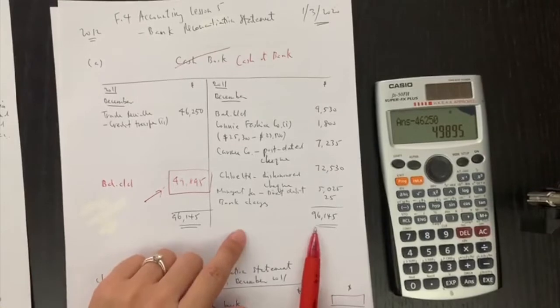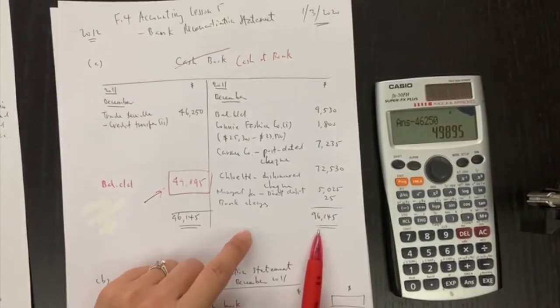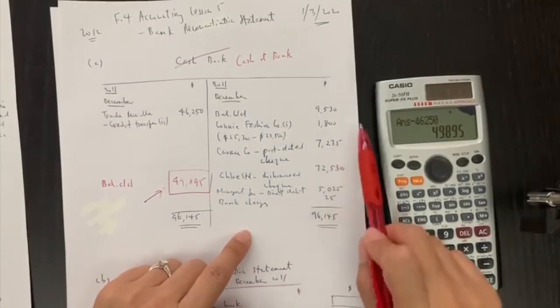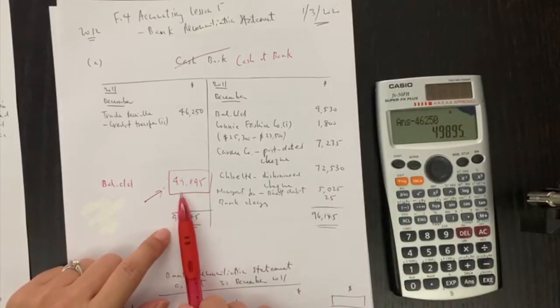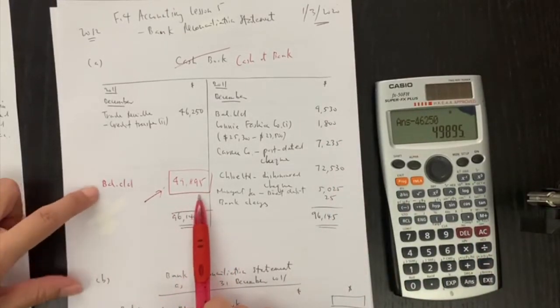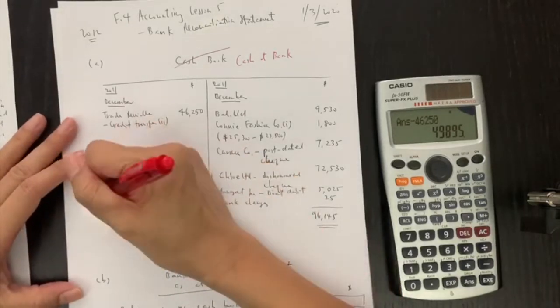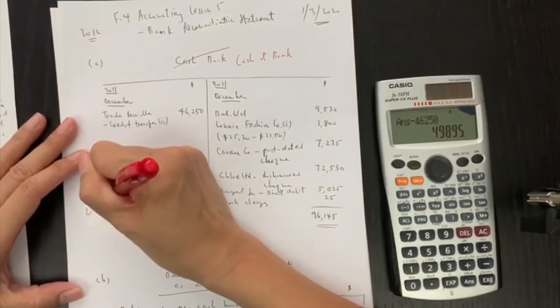Okay, so finally let us close the cash at bank account here by adding up all the totals and inserting on the smaller side, and this is the amount we insert. So this is closing balance. Okay, so that is closing.